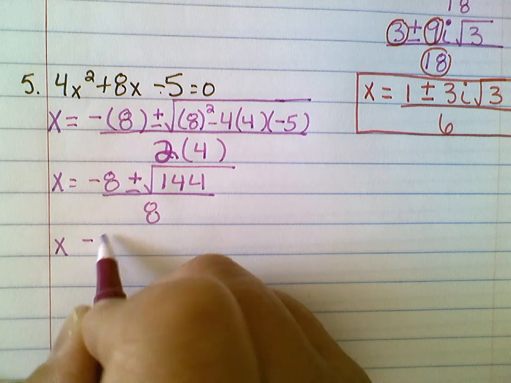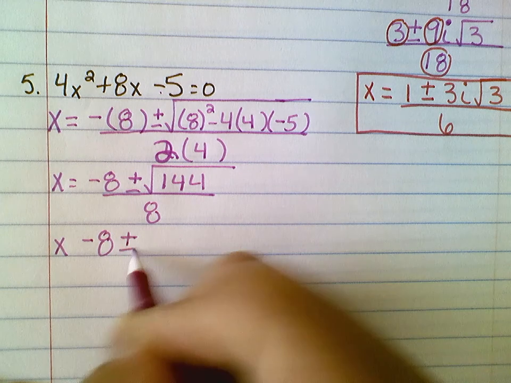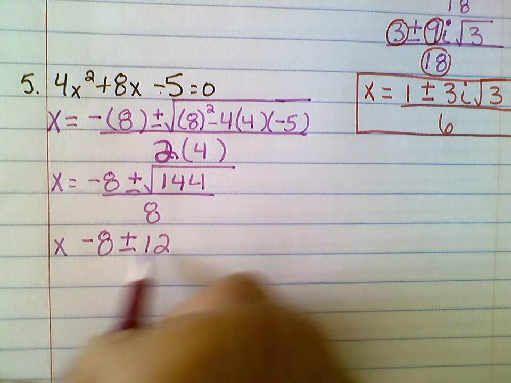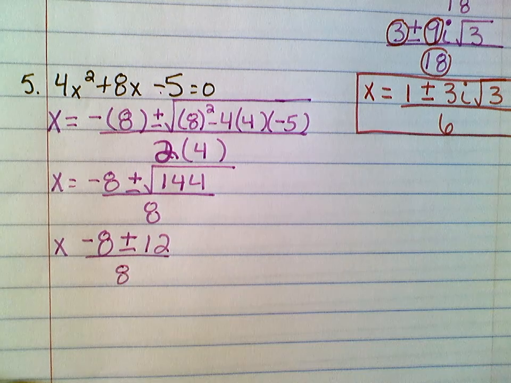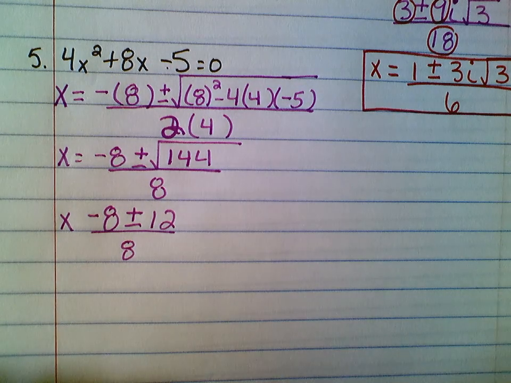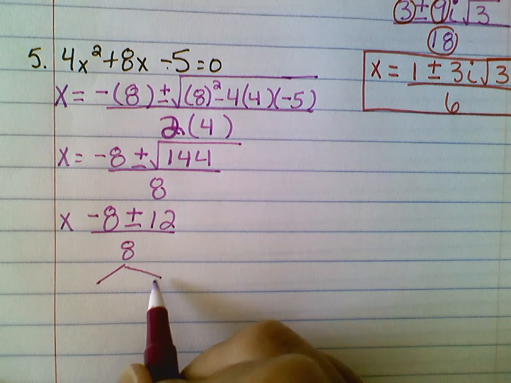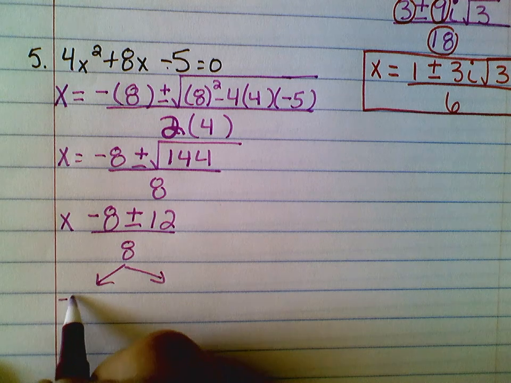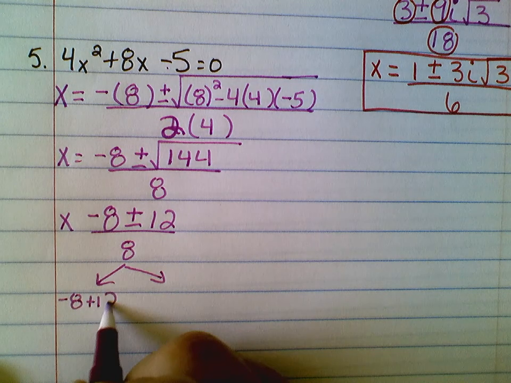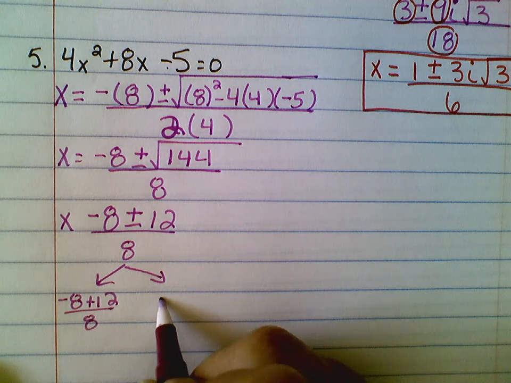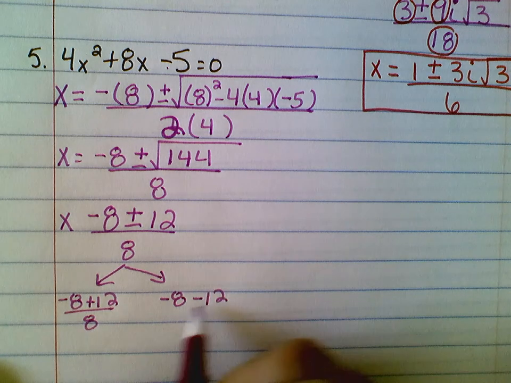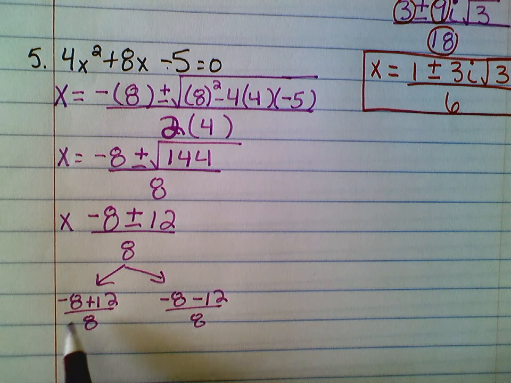And I like this because I know what that is. The square root of 144 is 12 divided by 8. So here's what happens. You don't stop here because these are just numbers. Negative 8 plus 12 divided by 8, and negative 8 minus 12 divided by 8.